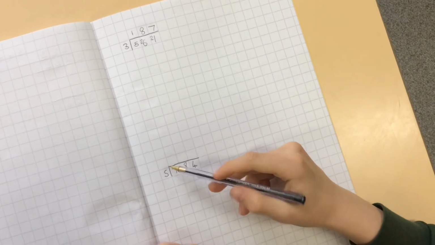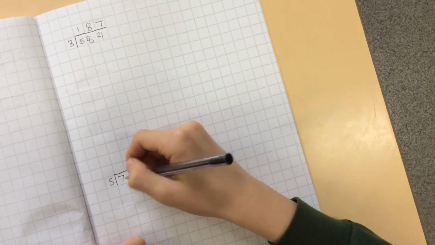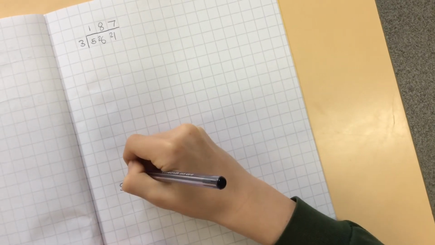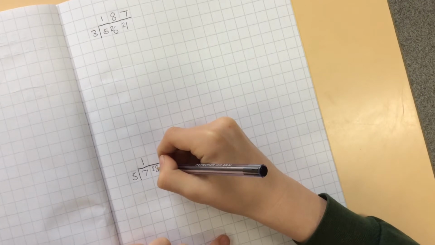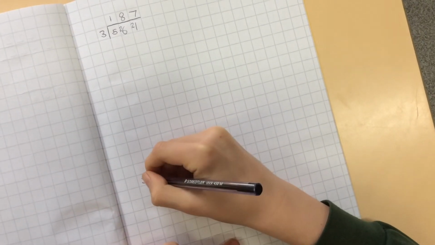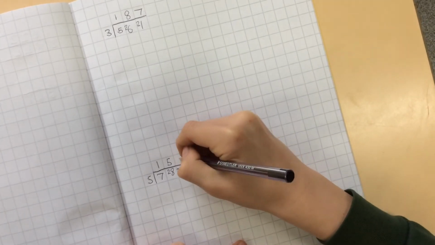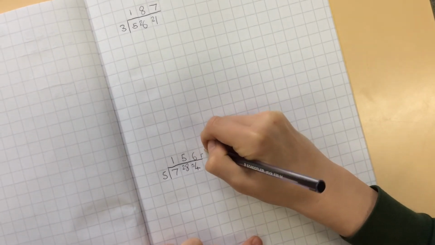But what happens when the divisor doesn't go exactly into the dividend? Let's see with this example. 5's go into 7 once, remainder 2. 5's go into 28, 5 times, remainder 3. 5's go into 34, 6 times, but you still have 4 left over, so we write this as remainder 4.